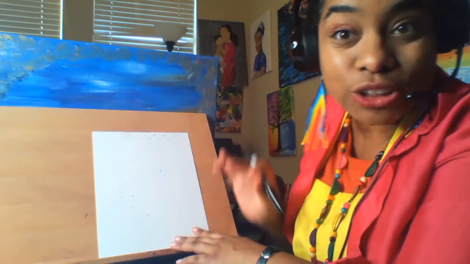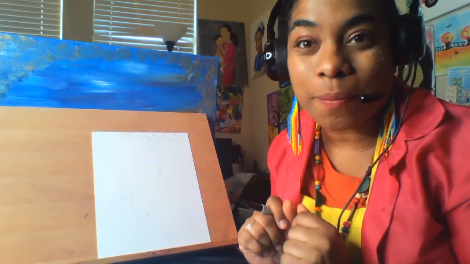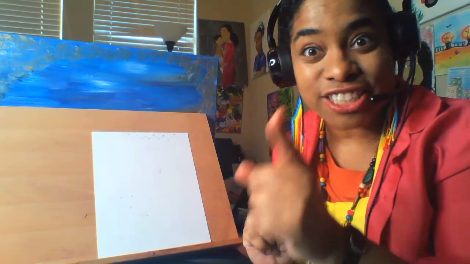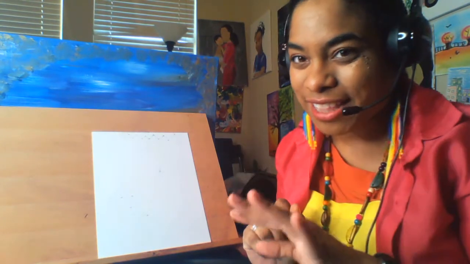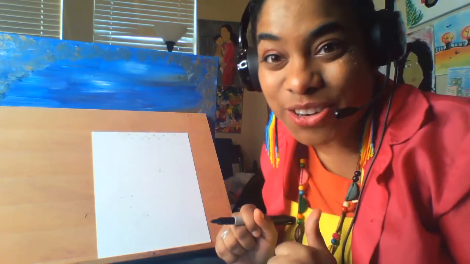Now we're going to do shapes. The reason I'm doing this is to help you remember that you need lines to make shapes, and you need shapes to make everything else. And in my art class I teach, the secret to drawing is knowing, shh, come closer. The secret to drawing is knowing your lines, your shapes, and sometimes your letters.